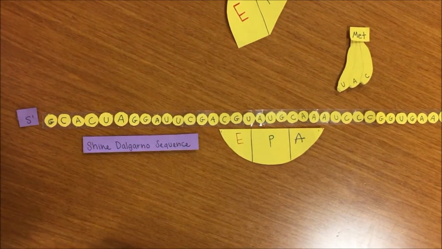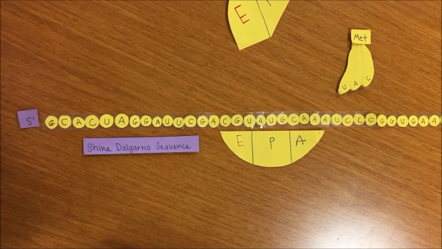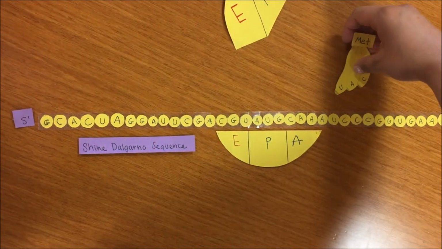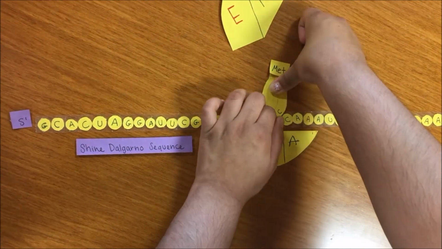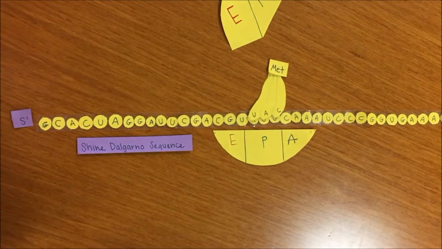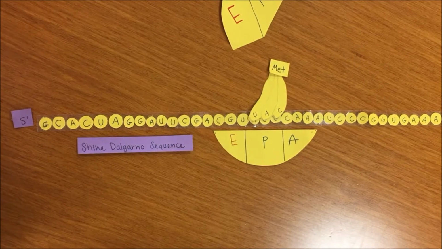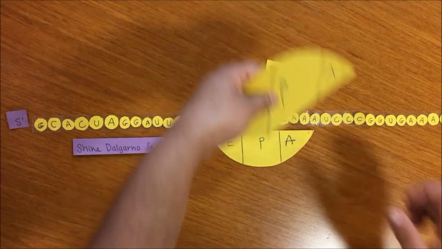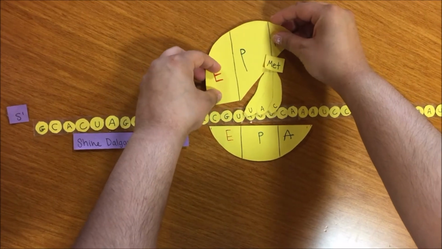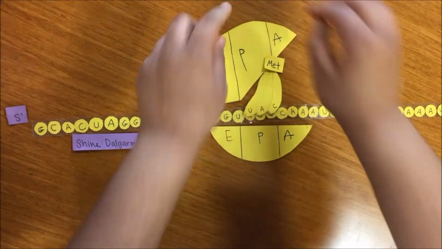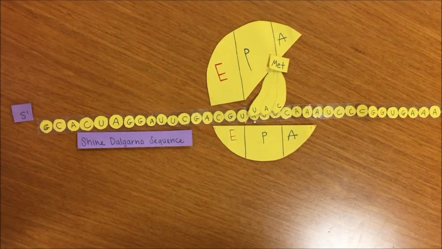The charged tRNA binds to the start codon AUG on the mRNA at the P or peptidyl site of the small ribosomal subunit. The large subunit binds to the mRNA to form the 70S initiation complex, which is represented by Pac-Man. All the while, GTP is the energy source that's promoting the process.